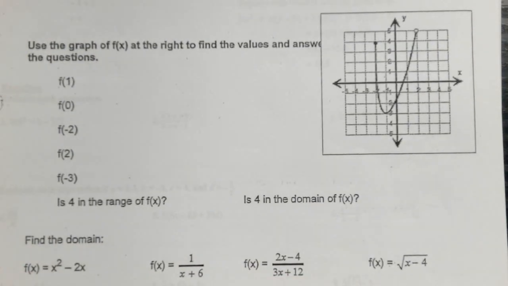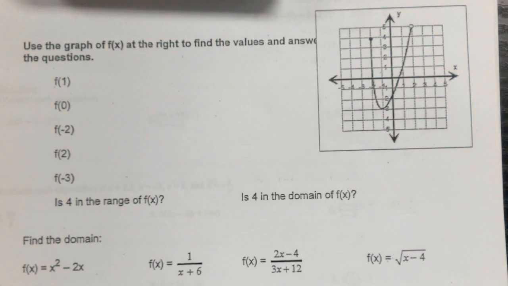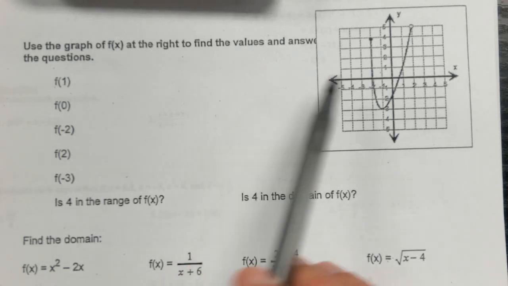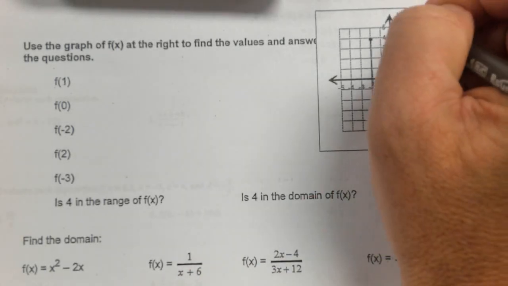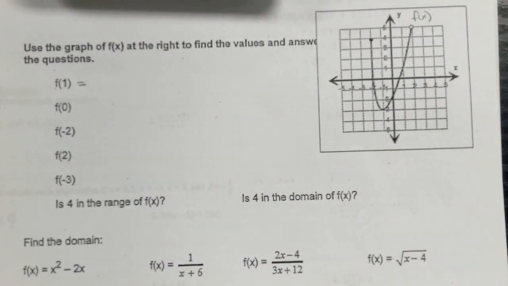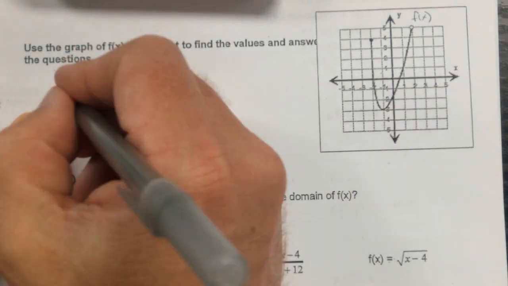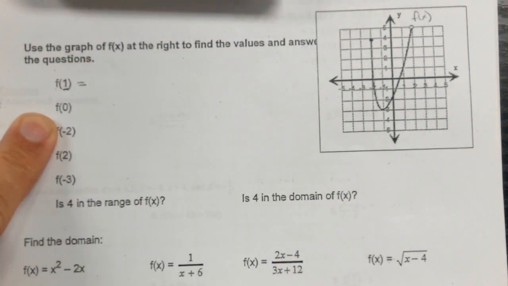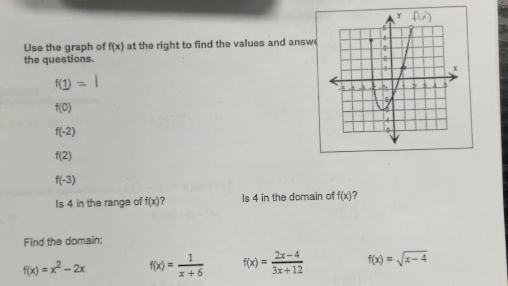The graph, this is supposed to be easy, but some students, including my calculus students, mess this up, I think because they don't understand what's being asked. So here's a picture of f of x. If we want f of 1, I don't have an equation to plug into, but I do have a graph that tells me when x is 1, what is y equal to? 1, because I'm just looking at that point right there. So f of 1 is 1.